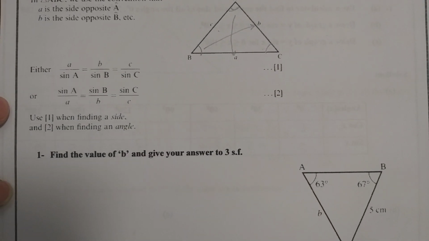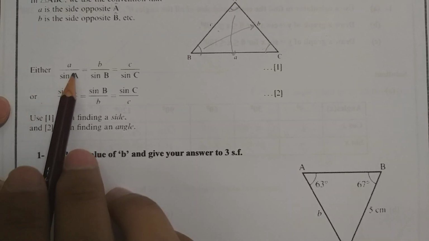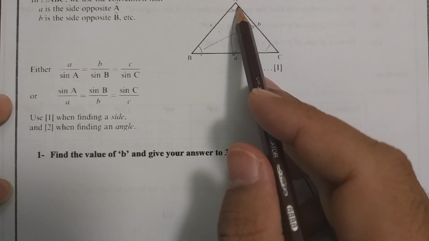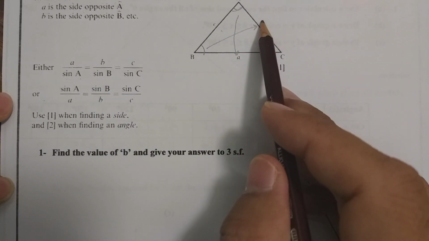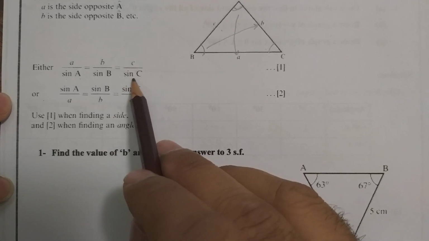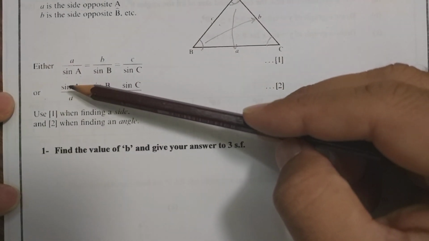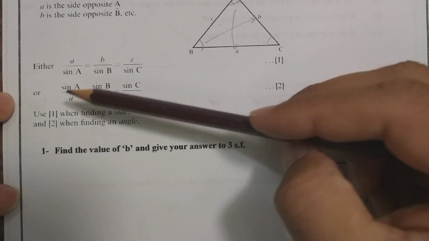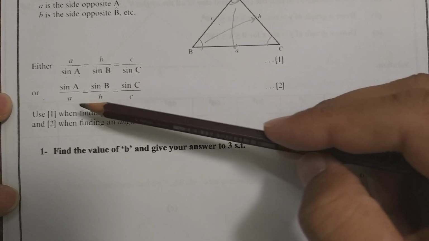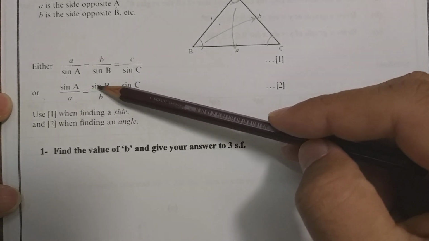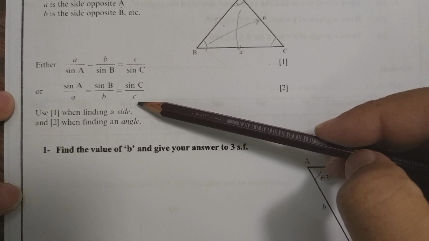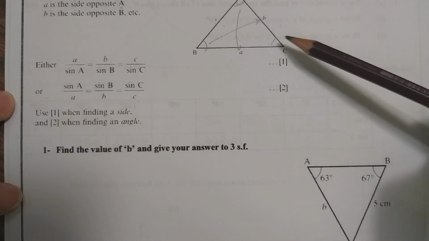So we use the formula. You should remember either this formula or this formula. So a over sine A, the side divided by the sine of its angle, equals b over sine B, equals c over sine C. Or you can switch it, so the sine of the angle comes up and the side length comes down: sine A over a equals sine B over b equals sine C over c. The small letters show the side lengths of the triangle and the capital letters are the angles.